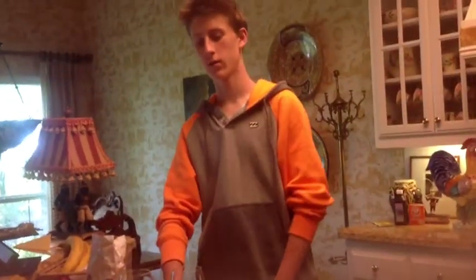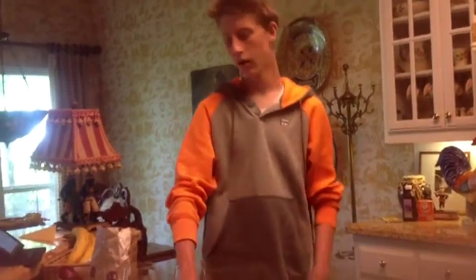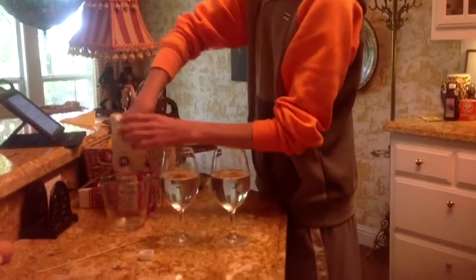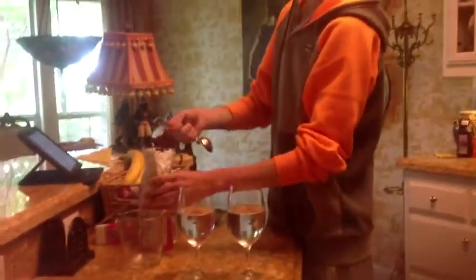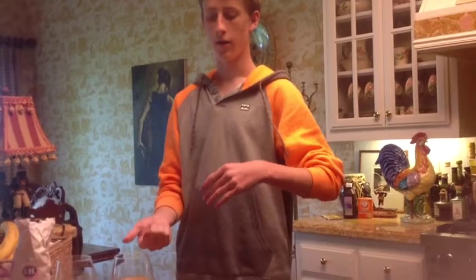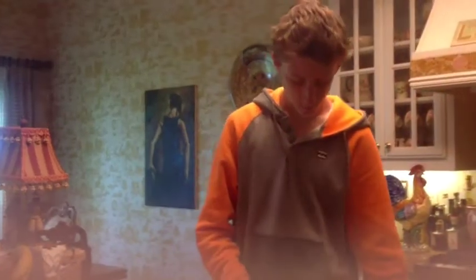So the second reaction we're doing today is we're going to dissolve sugar in water, and the difference is between 1 teaspoon of granulated sugar and 1 sugar cube. And this will demonstrate how the difference in concentration affects the rate of reaction.